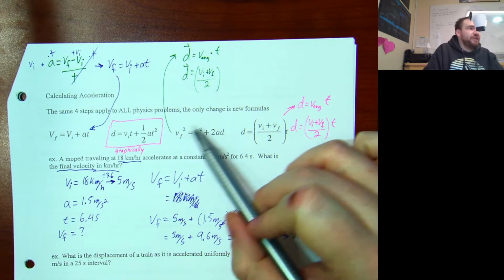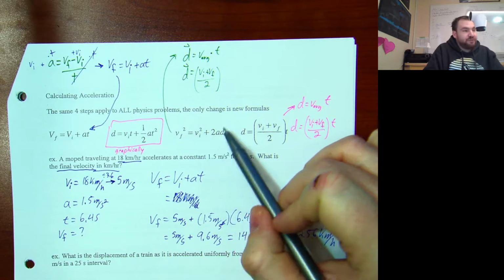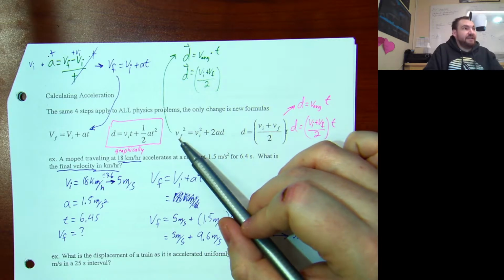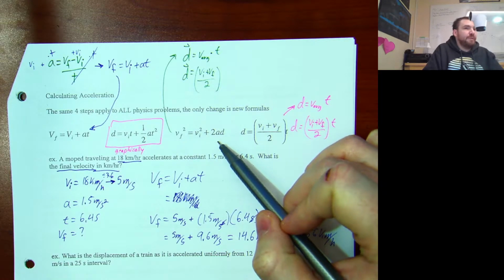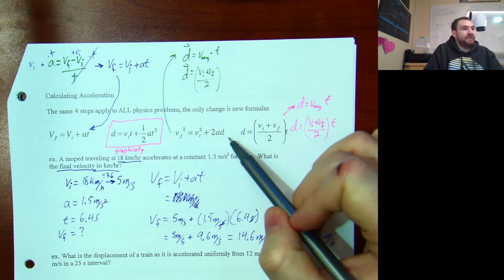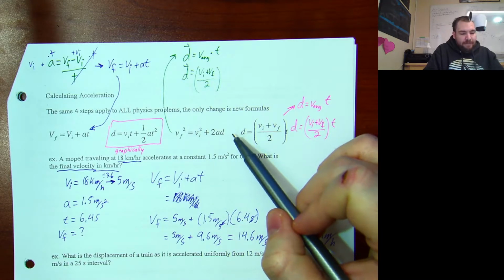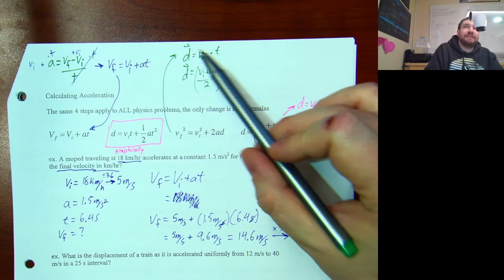So this equation is really useful when it doesn't matter how long you have been traveling for. You just know you've got an initial velocity, a final velocity, and acceleration. Or maybe you know your displacement and these two velocities, and you want to find out what your acceleration was. So I want to get rid of this time piece here in this expression.